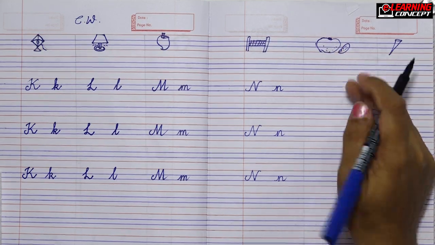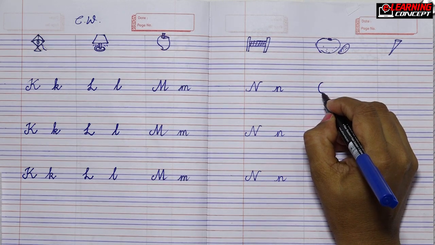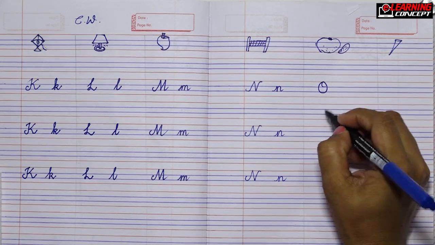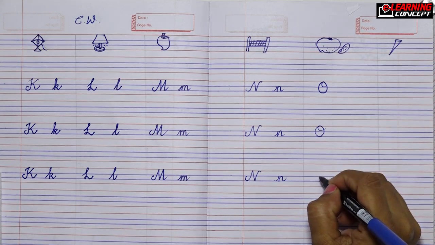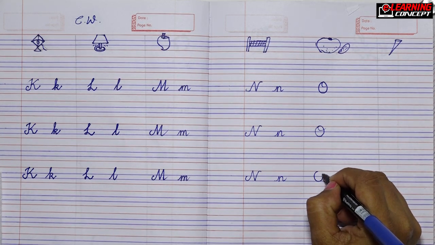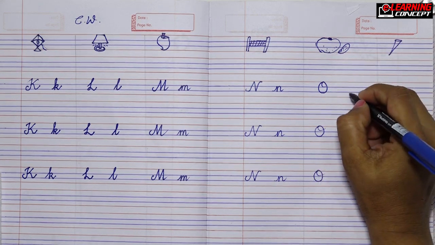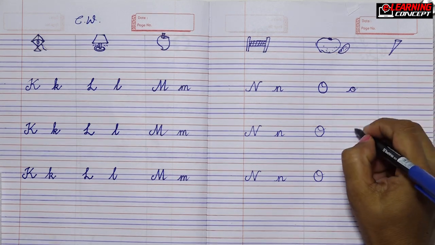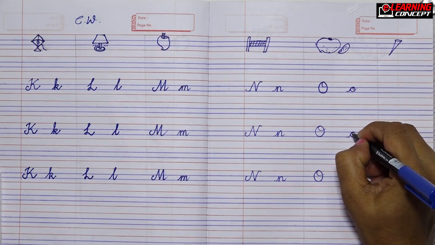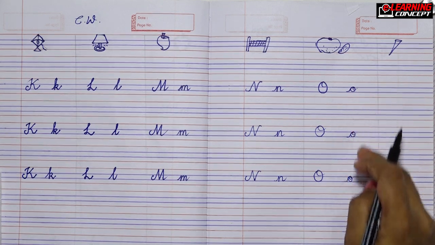O for orange. Capital O. O for orange. Now small o. O for orange. This is small o.